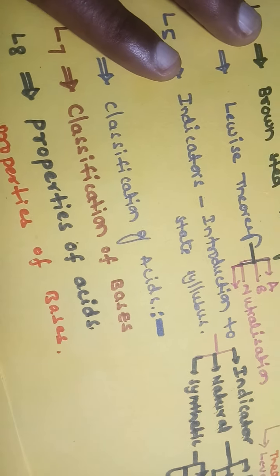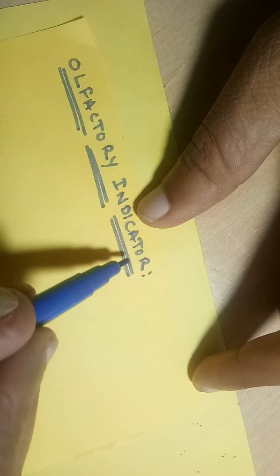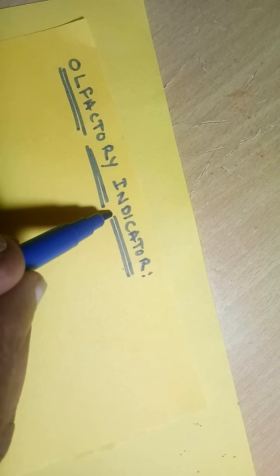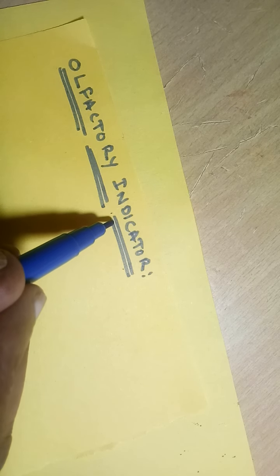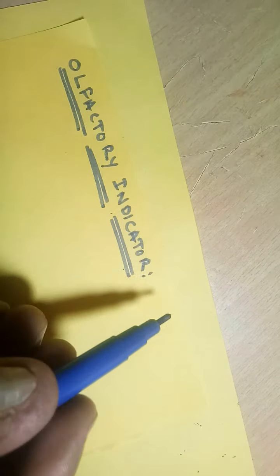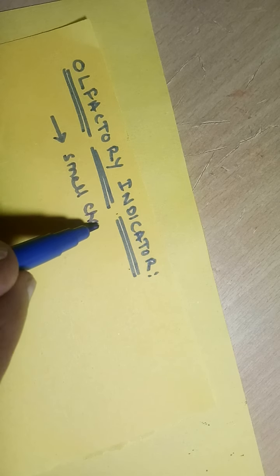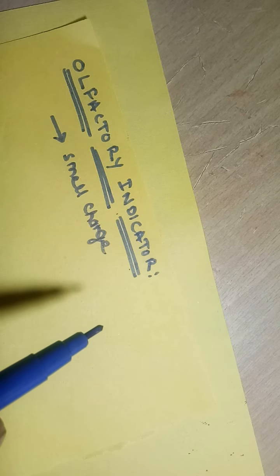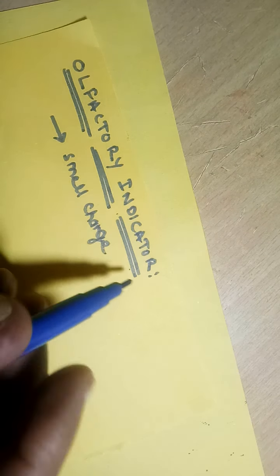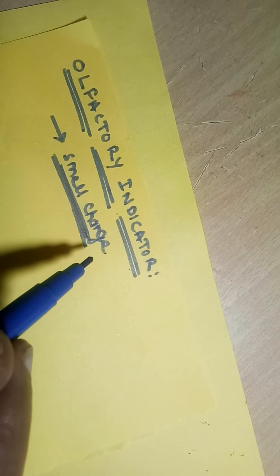Now we are at olfactory indicators. Indicator means, in acids and bases, the substance which is used to identify the given substance as acid or base. In olfactory indicators we determine acids and bases based upon their smell. Based upon the smell change, we identify the given substance as acid or base. The definition of an olfactory indicator: substances whose smell changes in acidic or basic medium are called olfactory indicators.